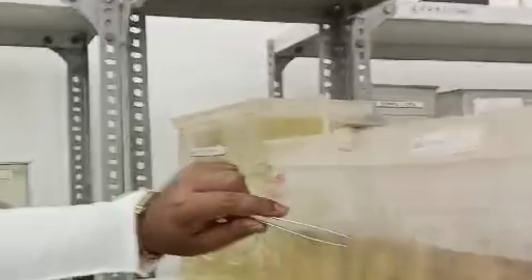Next, these are the brain sections. Here you can see how we take a CT scan and so on. We have the brain sections, cut sections of the brain, showing cerebrum, cerebellum, and so on.